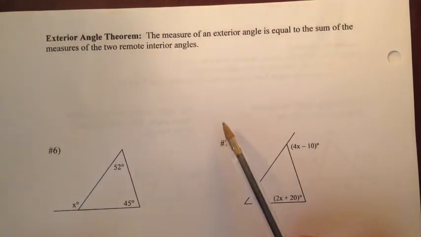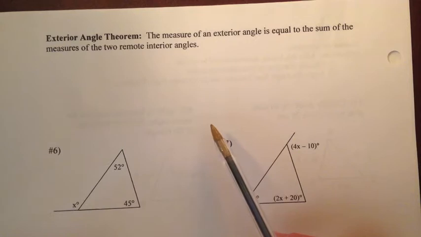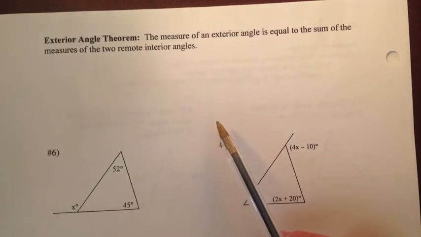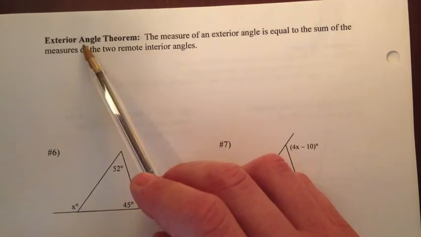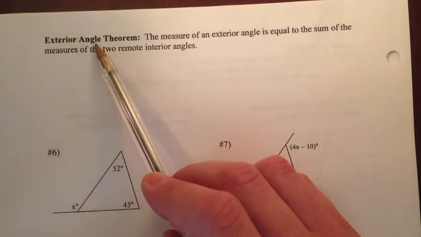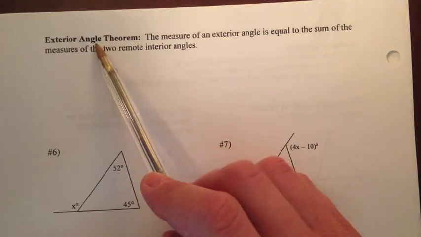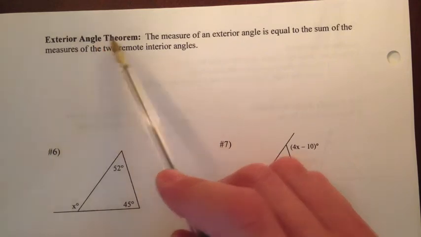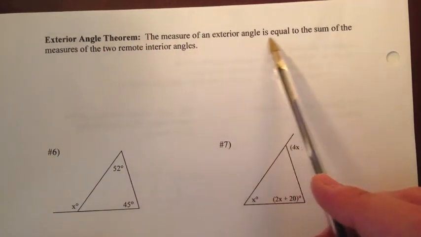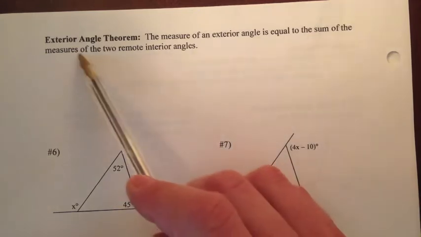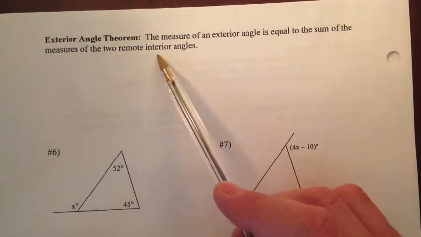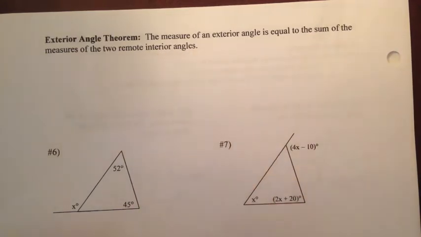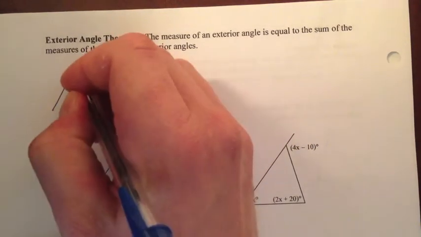All right, and here we go. We're on the back of the notes. This is part 3. There's one more angle relationship that we're going to talk about today, and this is called the exterior angle theorem. All right, so let me read it, and then we'll draw a picture to represent what's going on. The measure of an exterior angle is equal to the sum of the measures of the two remote interior angles. So here's what the situation looks like.